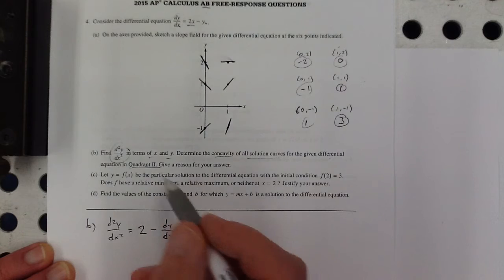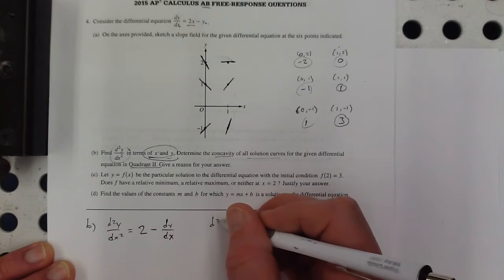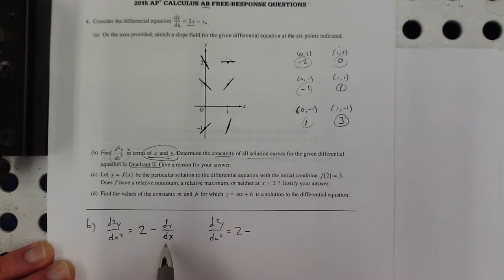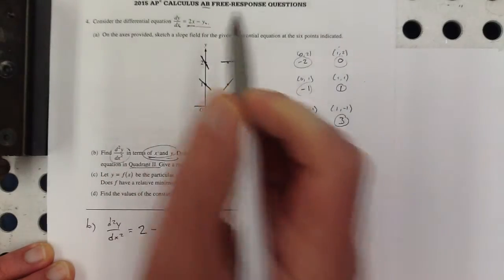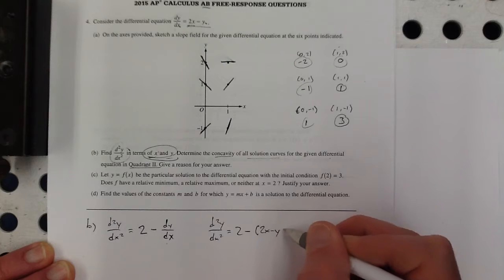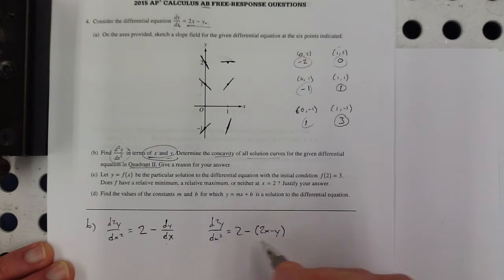Now they said to find it in terms of x and y, and this is now in terms of dy/dx, so I can't leave it like this. But I can very easily just substitute. I know what dy/dx is. It's 2x minus y. So just substitute that. You can distribute the minus sign if you want to, but there's really no reason to do that. Okay, so that's done.